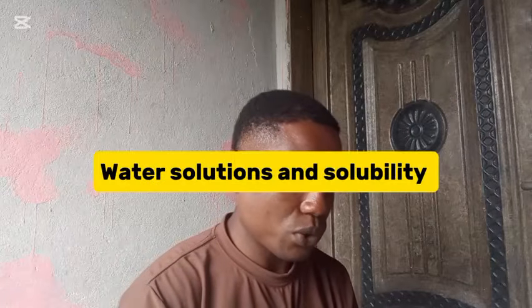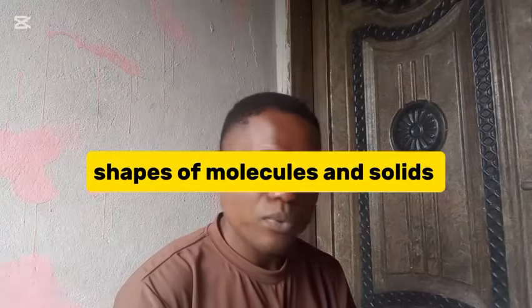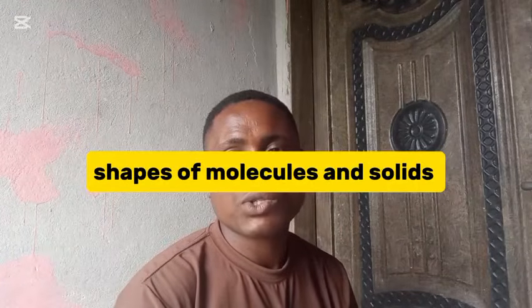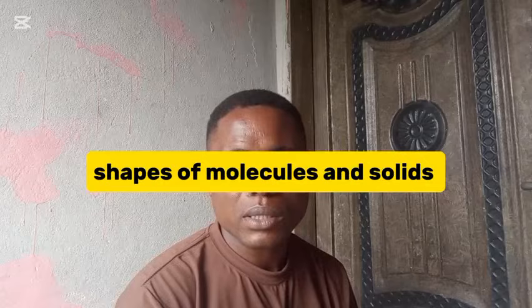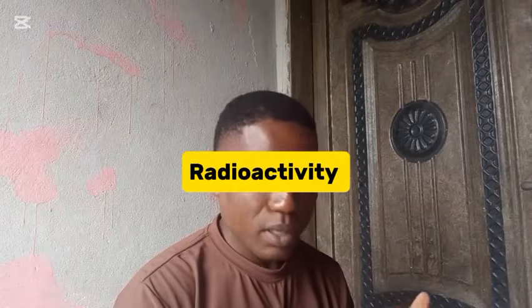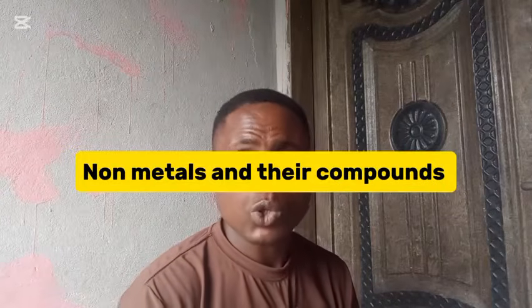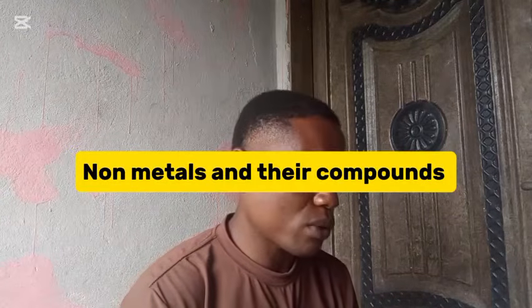Then the next one is water, solutions and solubility. Everything under water. The next one is shapes of molecules and solids. Next one is radioactivity. The next one is non-metals and their compounds.